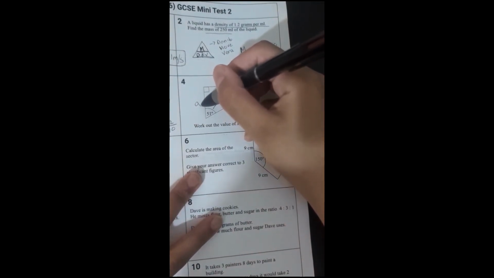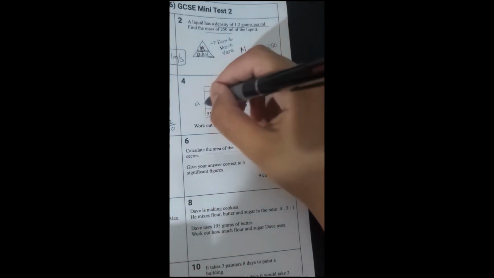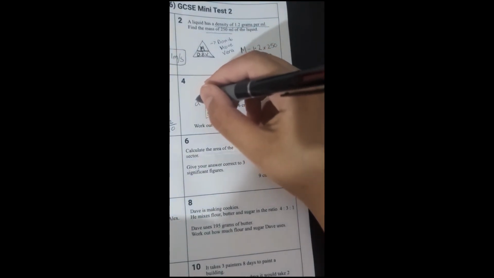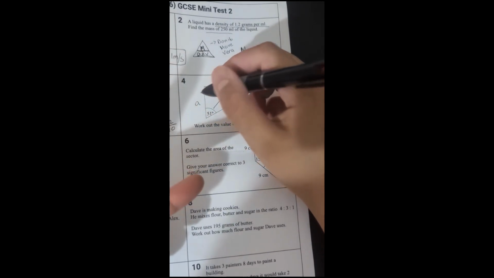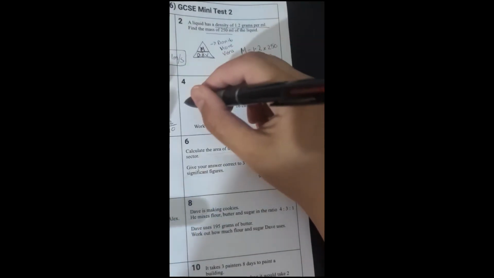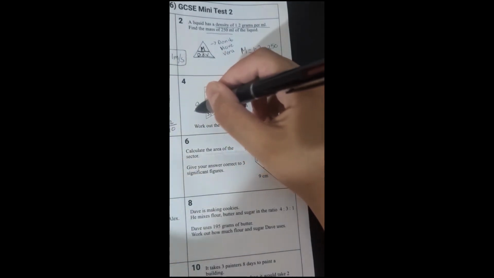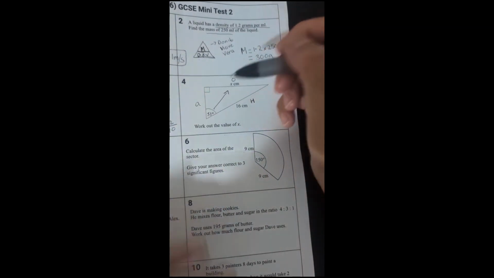One way you can spot the adjacent is to label your other sides first and then whatever's left is the adjacent. The second way is to think about the angle that they've given you. The side directly next to it is called your adjacent side. That's what adjacent means, right next to something. So that's another way you can remember that.